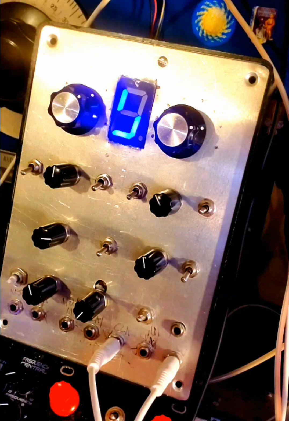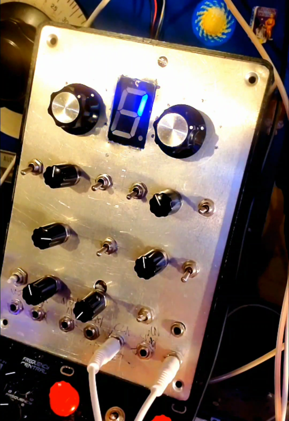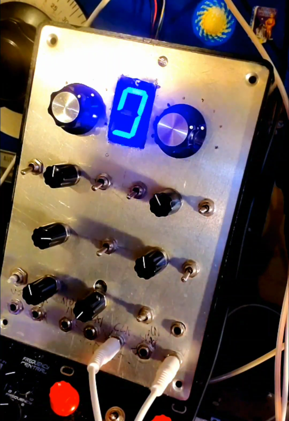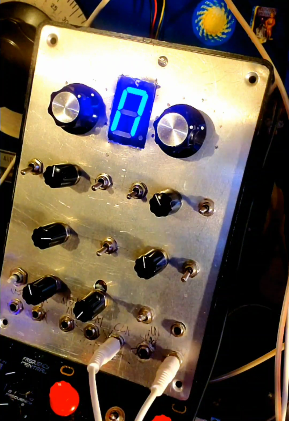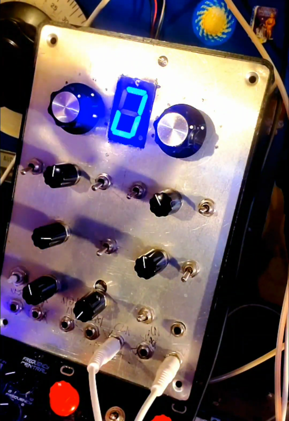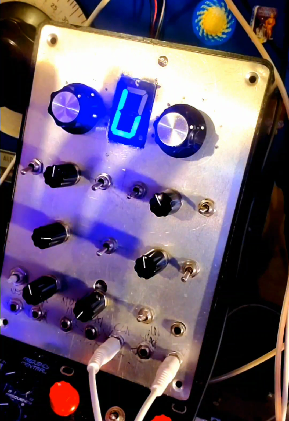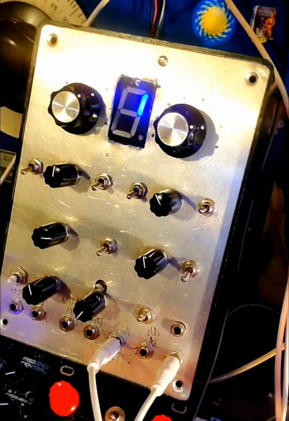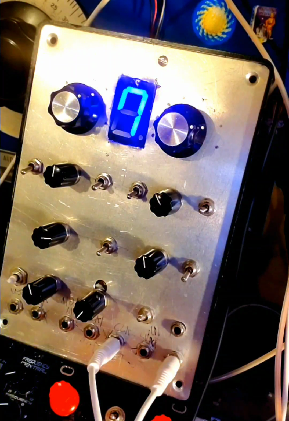So this is a prototype of something I built a very long time ago, probably like 11 years ago. It contains essentially a number of building blocks, like a number of modules. First, there is a clock.